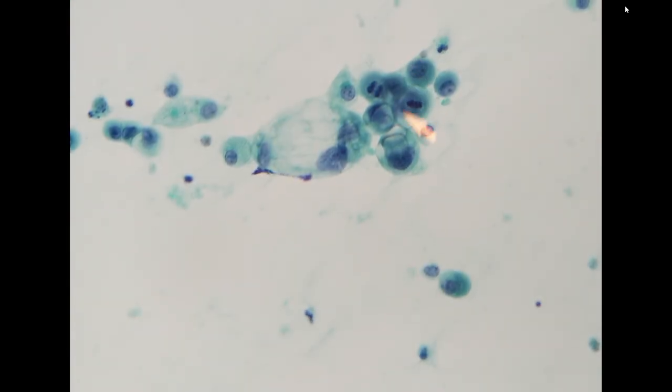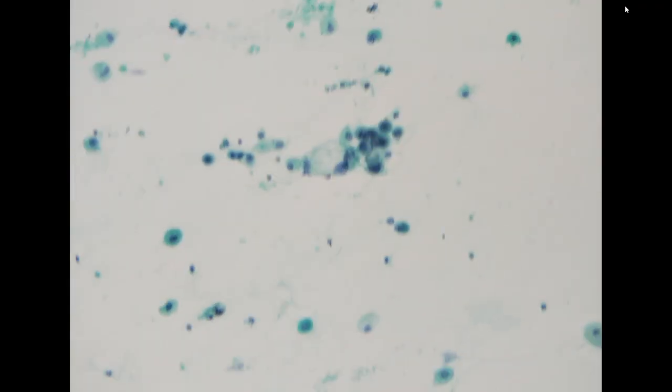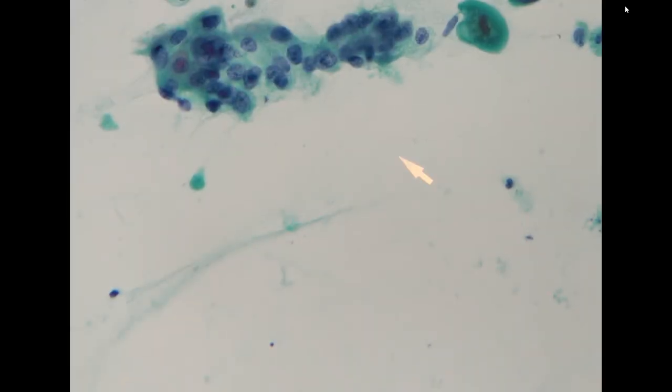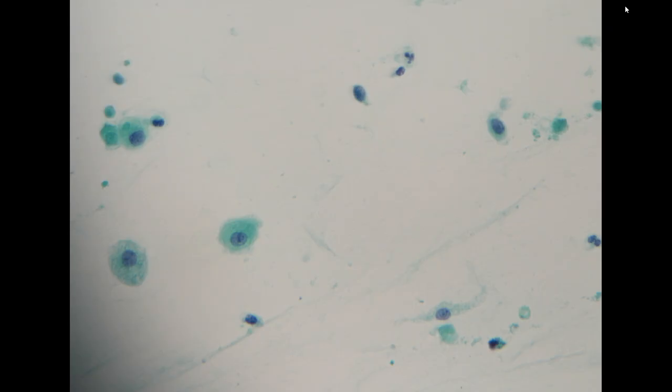And then going through the smearing direction again, this is degenerative, but as you can see, very big cells, atypical nuclei, and mitosis. So this is also adeno. This is degenerative, and again, here is more viable. So this is adenocarcinoma. It is compatible with the patient's past history.